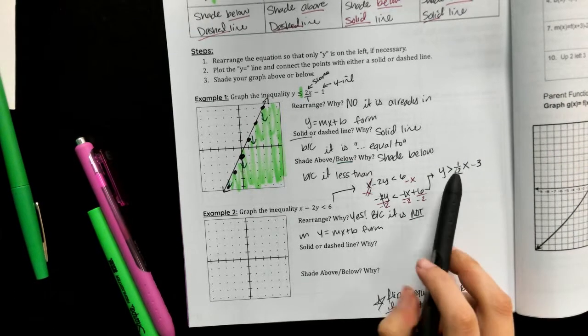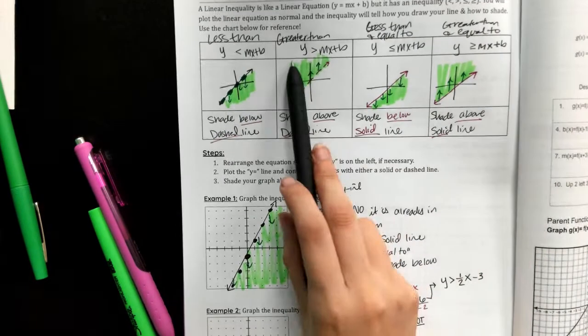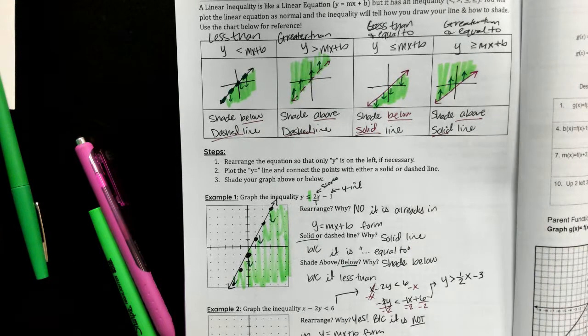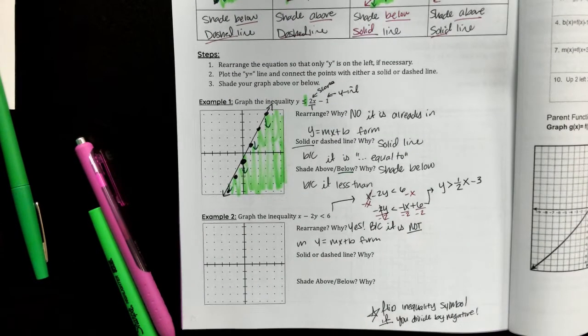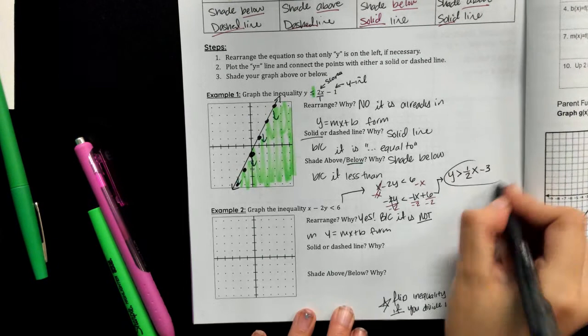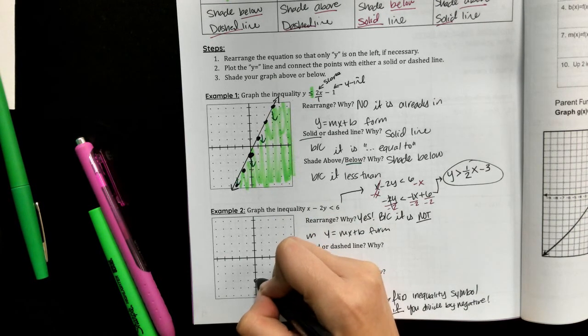So my equation I can graph, now notice this, looks like these forms, where y is by itself, you have an inequality symbol, and you have mx plus b. So I rearranged it. So be careful, you can't always go straight to graphing, sometimes you will have to rearrange it first. Now looking at my problem, this is the equation I want to graph. So once again, you start with your y-intercept, it's negative 3.